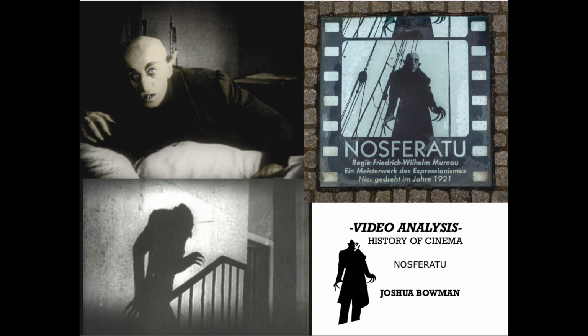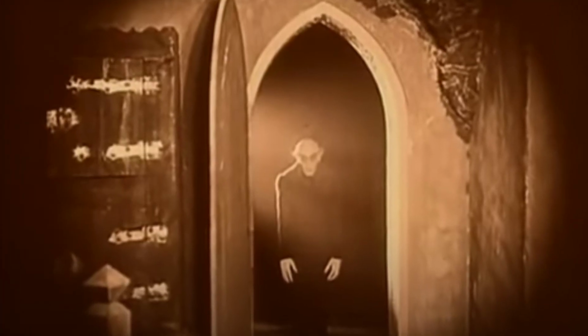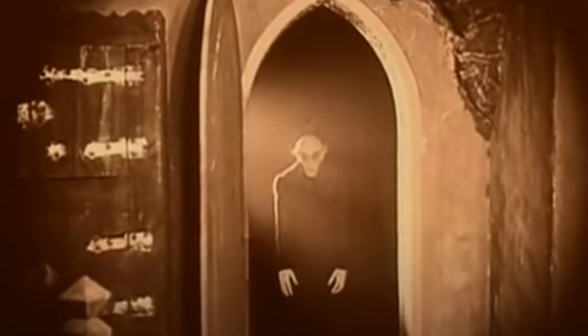In the clip I'm going to be discussing, it's around 31 minutes into the movie, and Thomas Hutter has made it to the suspicious castle and is about to be slaughtered by Count Orlok. But in this clip, we see Ellen, Thomas's wife, intervene with Count Orlok's slaughtering by means of apparition, is what I want to call it. So enjoy this clip.